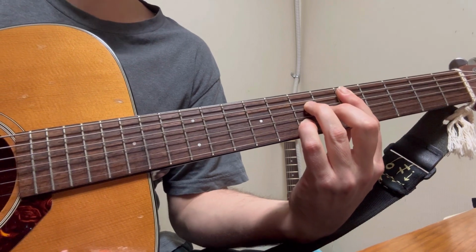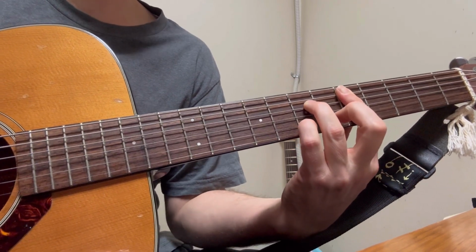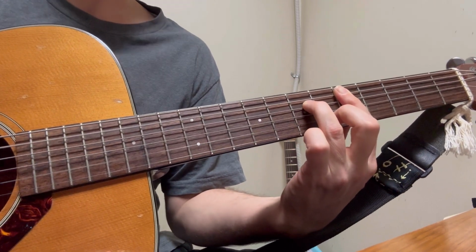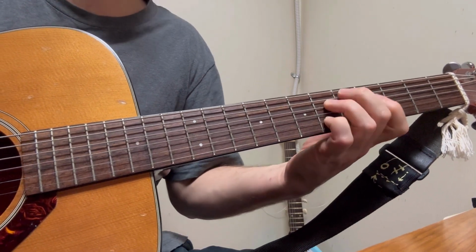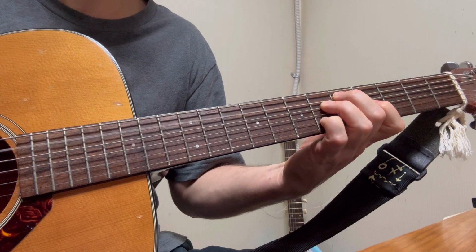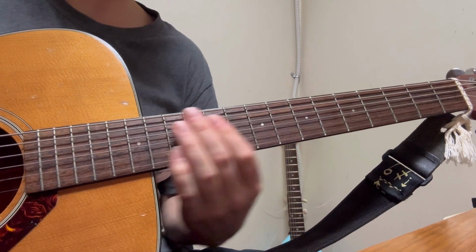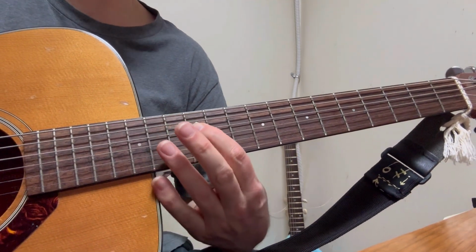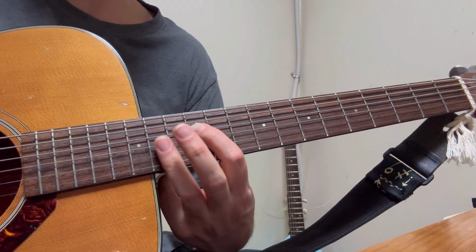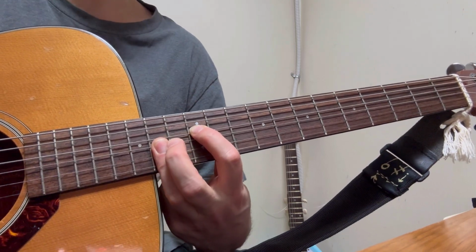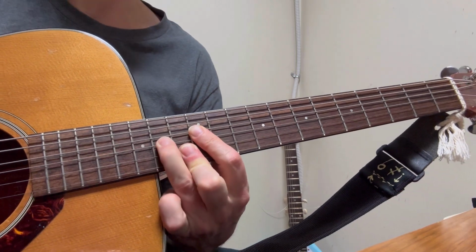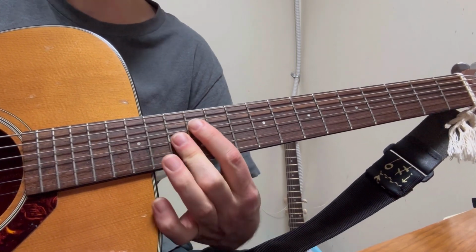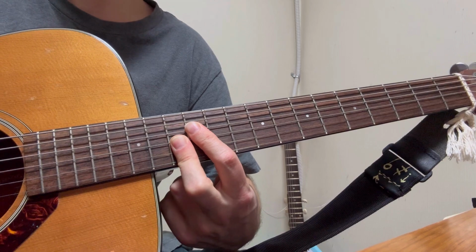D dominant 7th, D minor 7th, D minor 7th flat 5, D diminished 7th. We have D on the 4th string, D root on the 4th string. D major 7th, D dominant 7th, D minor 7th, D minor 7th flat 5, D diminished 7th.